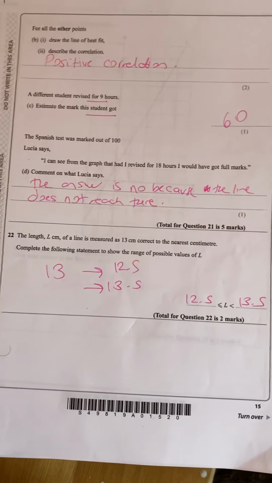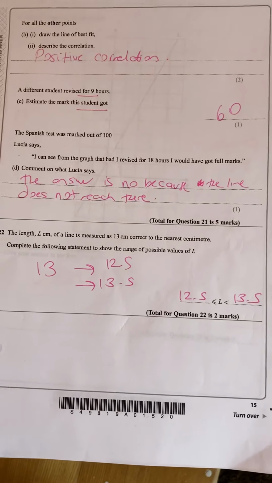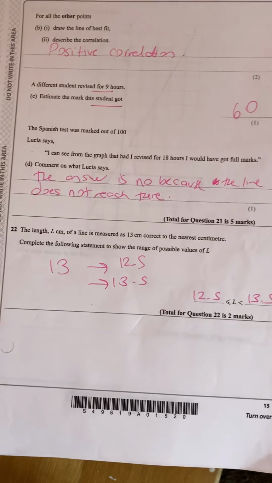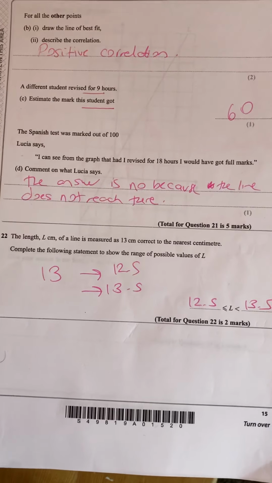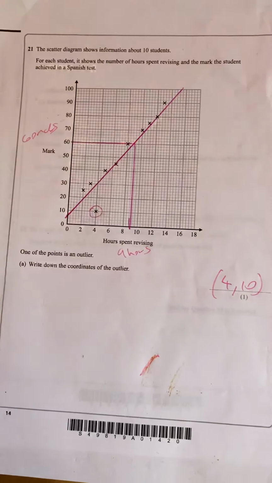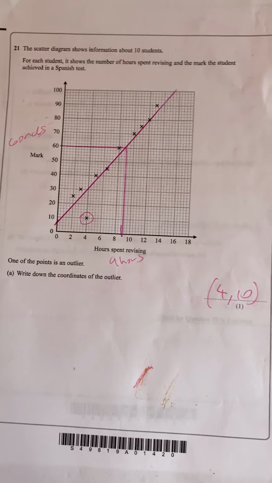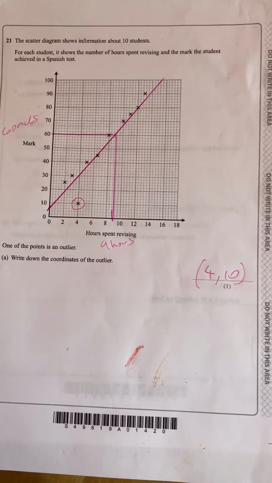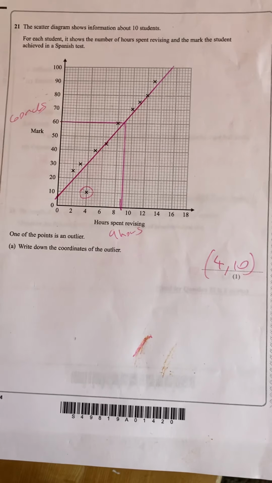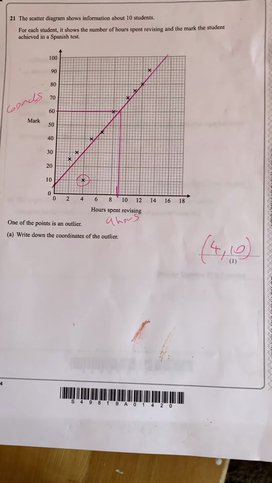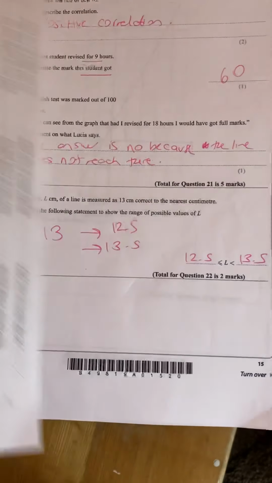Part B, draw a line of best fit. So I'll come on to that in a second. Part I, describe the correlation. Well, it's going to be positive correlation because as one increases, so does the other. So as this increases, so does this. And then that's my line of best fit, guys. Remember, line of best fit means that it doesn't have to go through every single point. It just has to go through the majority. So that is my answer there.